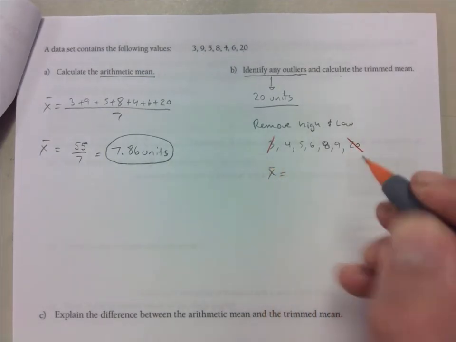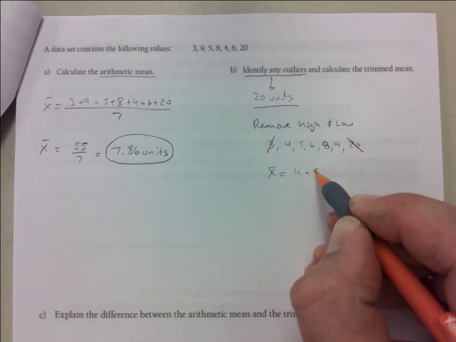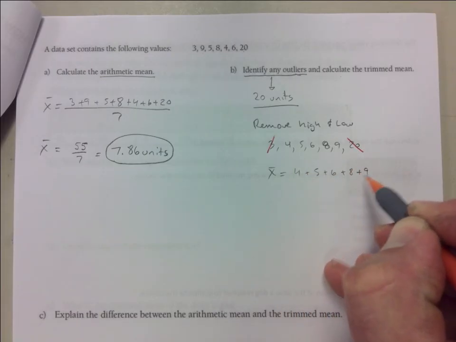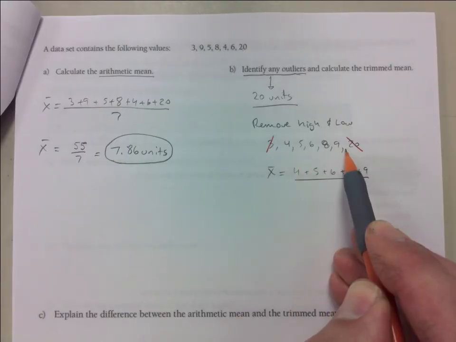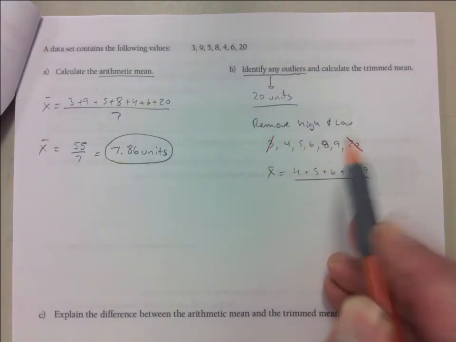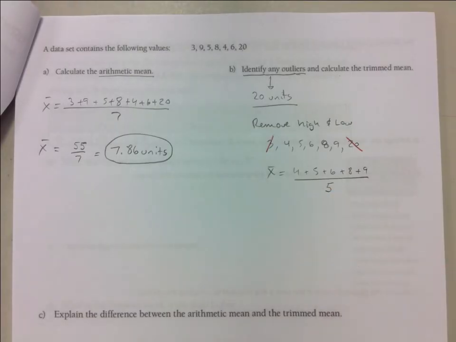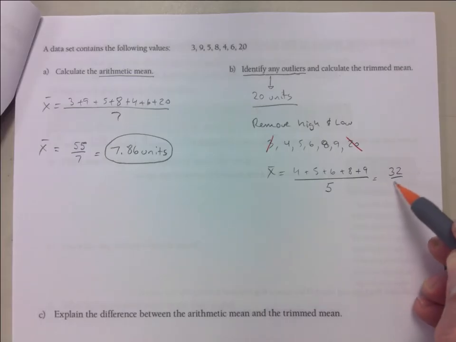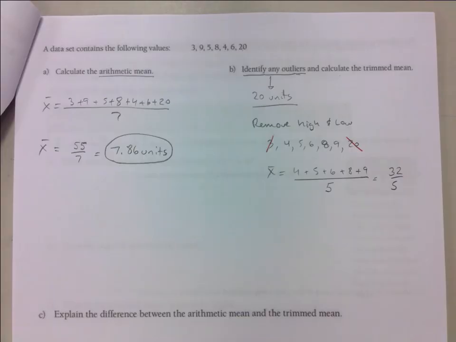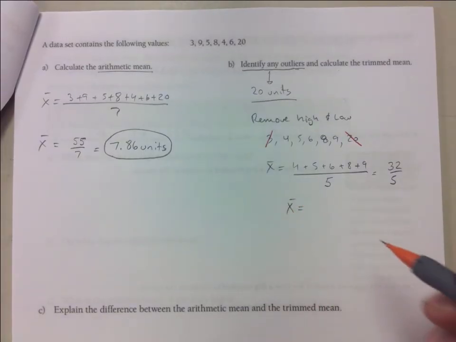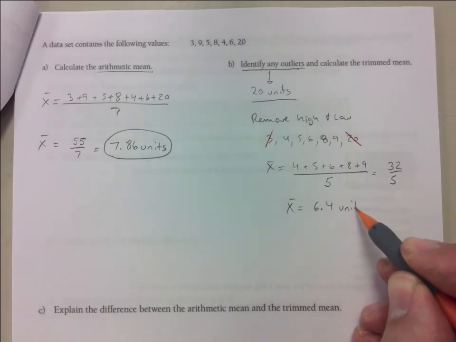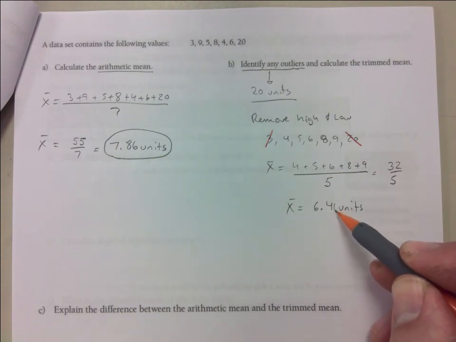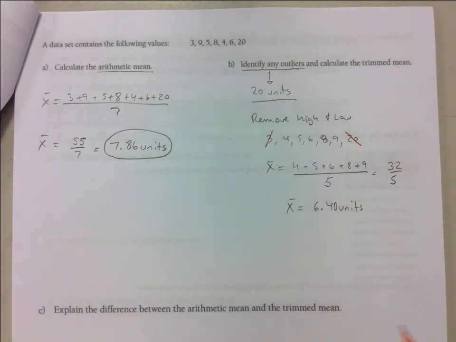So your average now is 3 plus 5 plus 6 plus 8 plus 9. And then you just divide it by, instead of 7, what are you going to divide it by? 5, right? You're down to 5. That'll give you 32 over 5. 32 divided by 5 is 6.4 units. To be safe, let's go 6.40, okay?